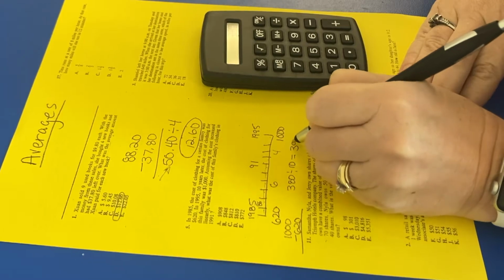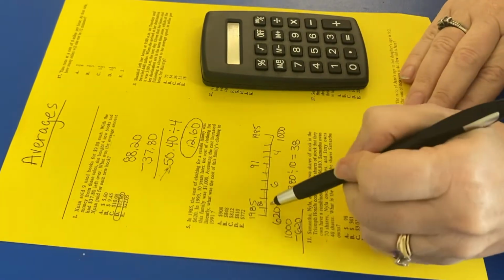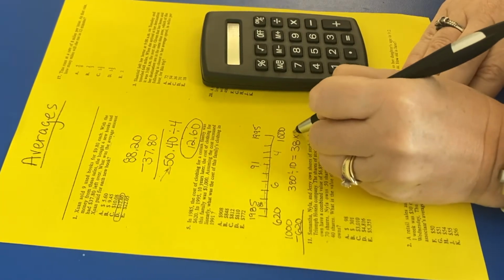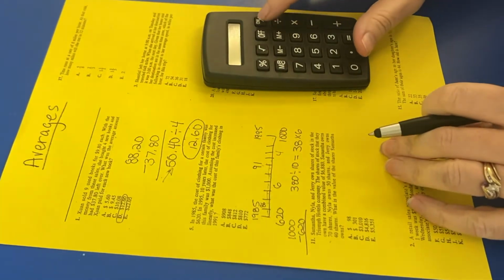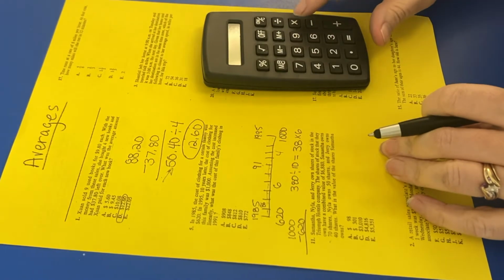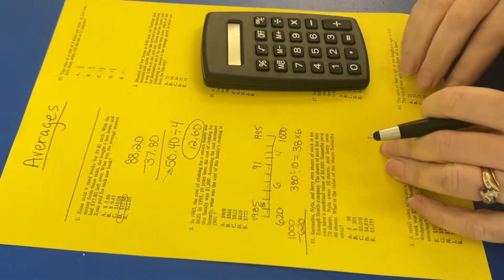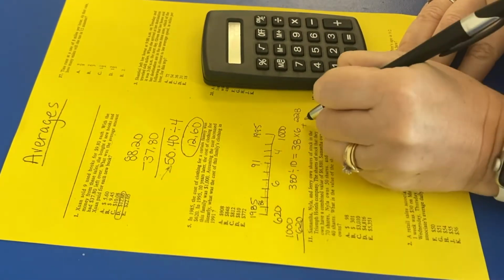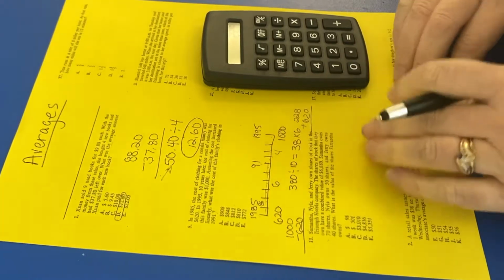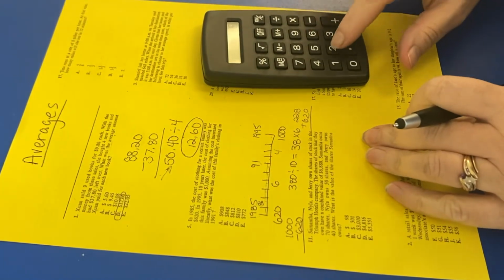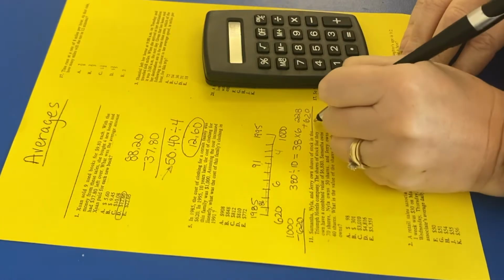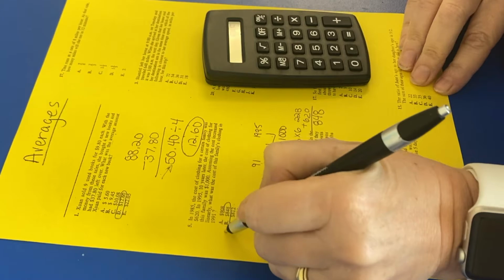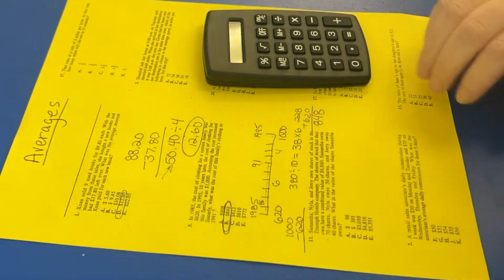is $38 a year. Now, because they want to find out what's in 1991, we've got to do 38 times 6. So 38 times 6 is 228 plus the 620 it started with, and that's equal to 848. Oh, and that would be B right here. Okay, so that's what we have to do.